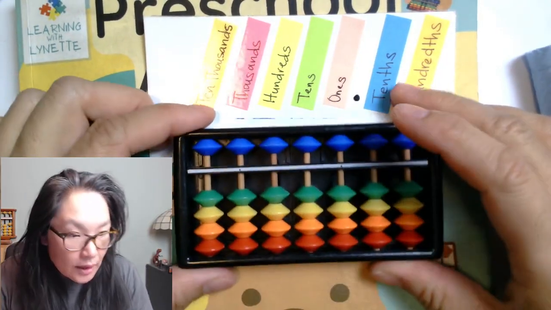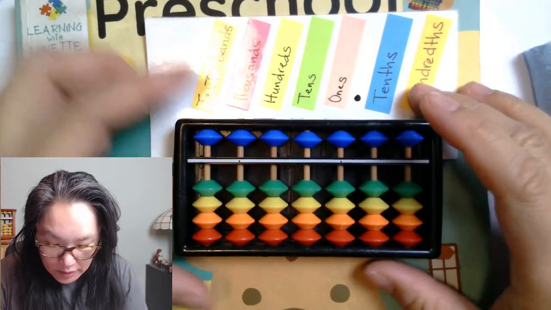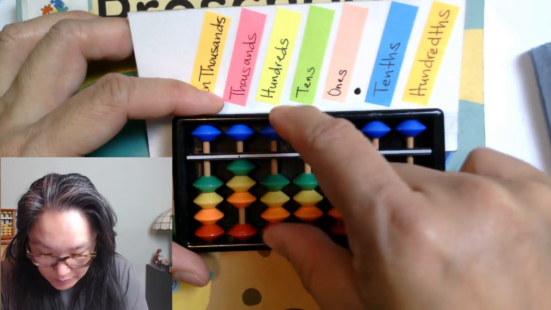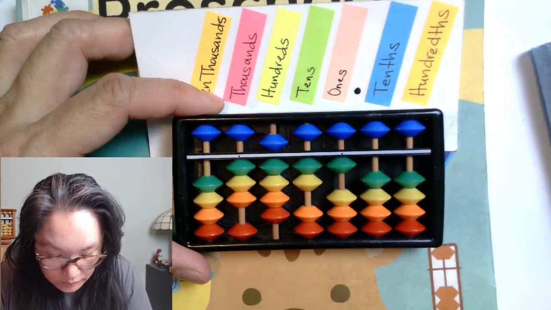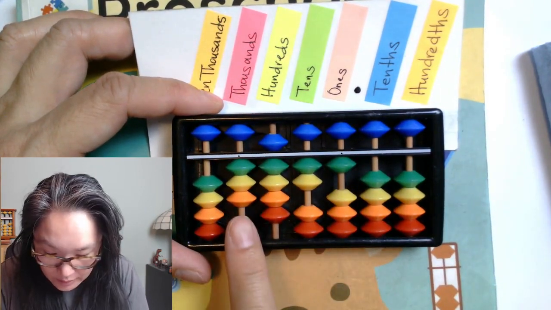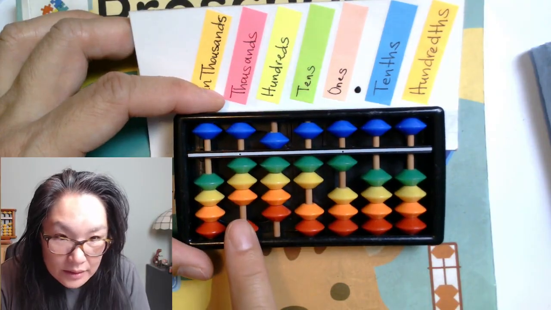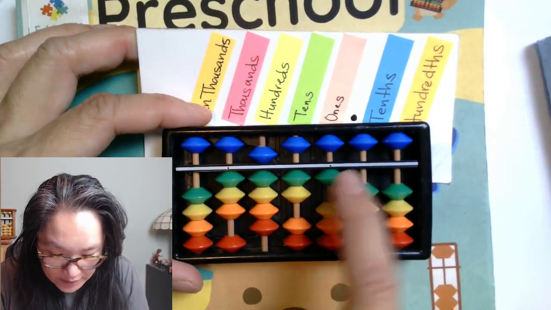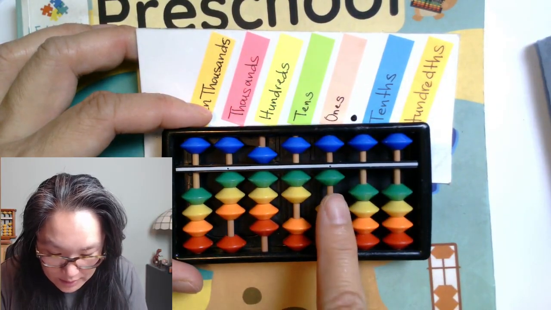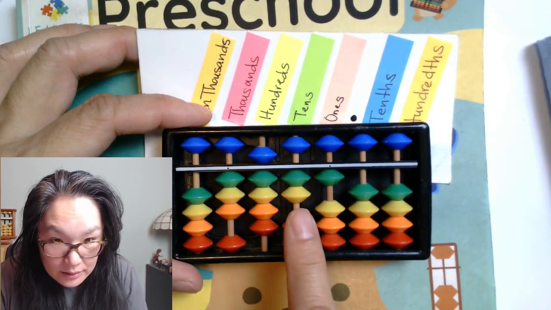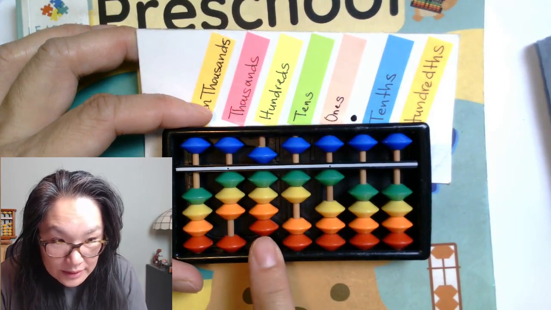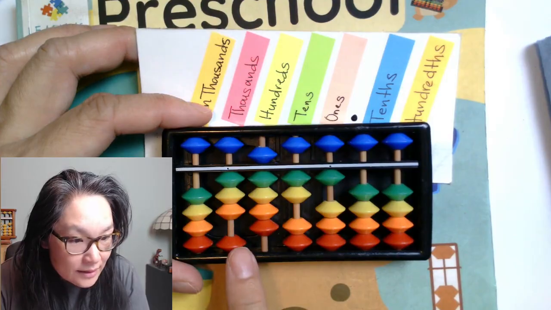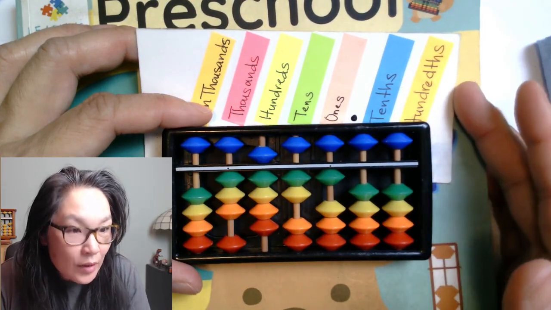Anyways, I don't know if Z's still around. So when we count it, we're just going to look at the numbers, right? So if I did this number, do you know what this number is? If this is 1, and these are the ones, these are the tens, and then this is hundreds, and this is thousands. What number do you think this is?